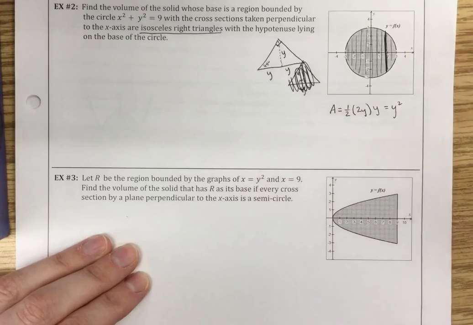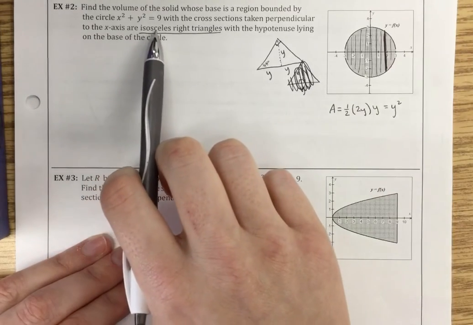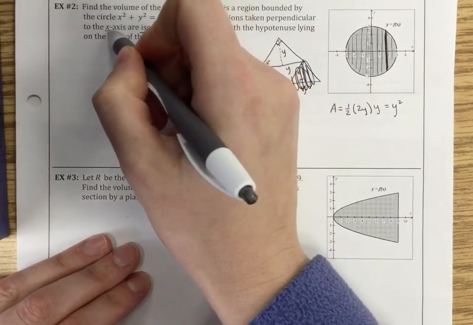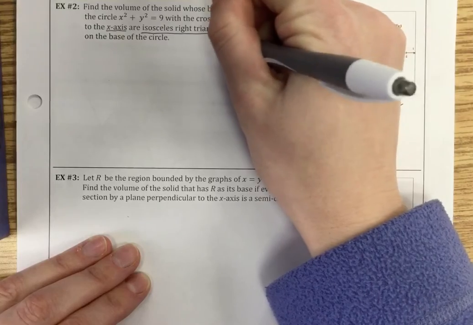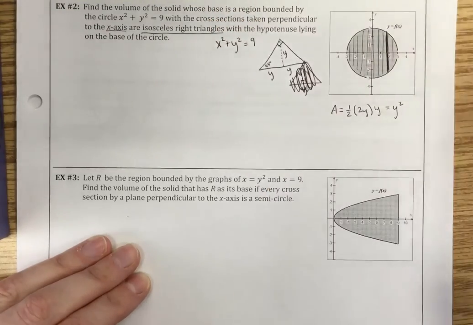But we have a problem. We can't integrate with respect to y because it says they're perpendicular to the x-axis, which means I really need to integrate with respect to x. So I need to solve my equation so it's in terms of x. Right now we have x squared plus y squared equals 9.